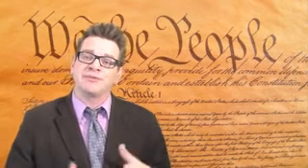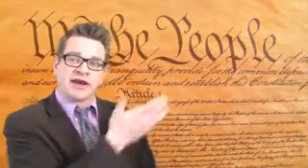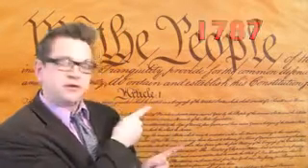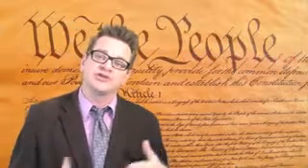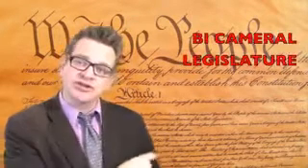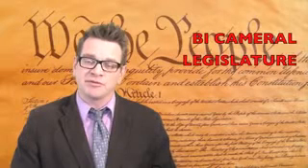has 3 major compromises. Remember that you have the Great Compromise, or the Connecticut Compromise, between Virginia, the large states, and New Jersey, the small states, over representation, which results in a bicameral legislature or a 2-house Congress. Remember that? We have the House of Rep based on, you've remembered, population. And the Senate, every state gets 2.